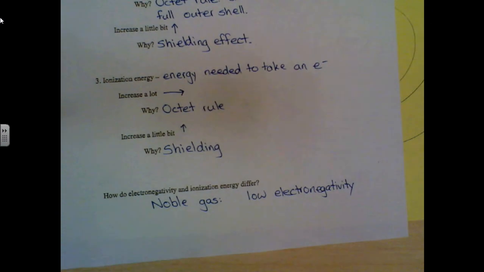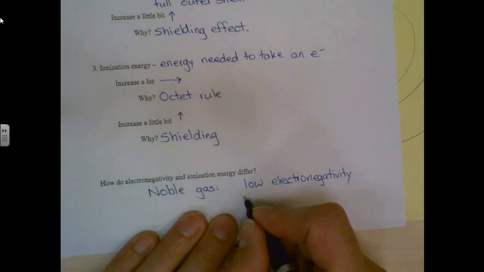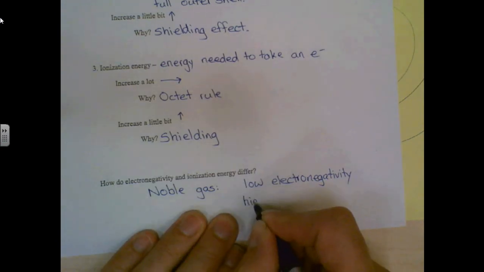On the other hand, it's going to be very difficult to steal an electron from these atoms because they have the perfect electron configuration. And that means that they have a very high ionization energy.